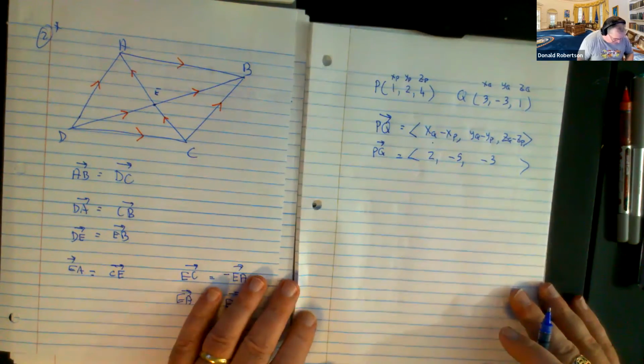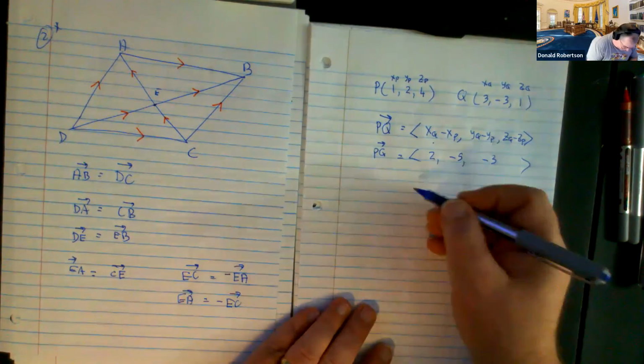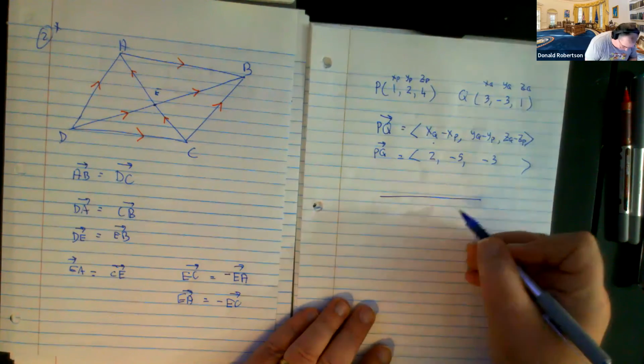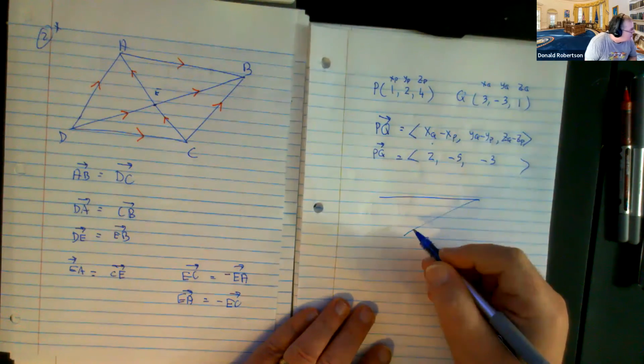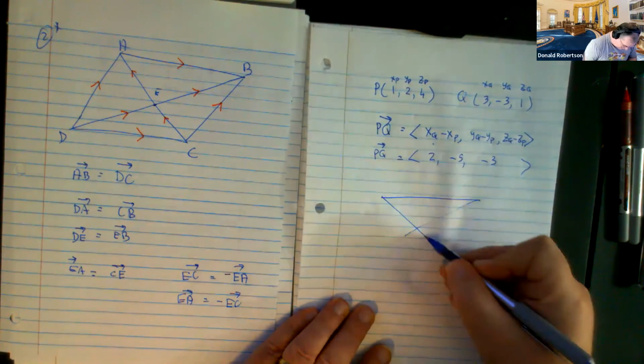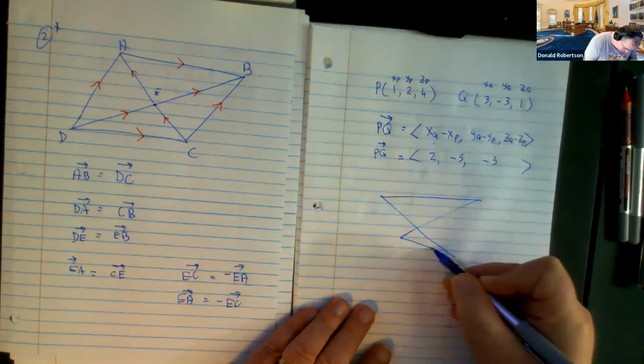Now, the next one is a picture that looks even uglier than the last one. This is going to be my attempt at it, at least.